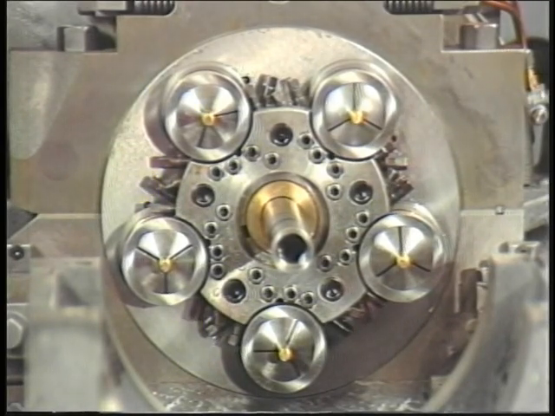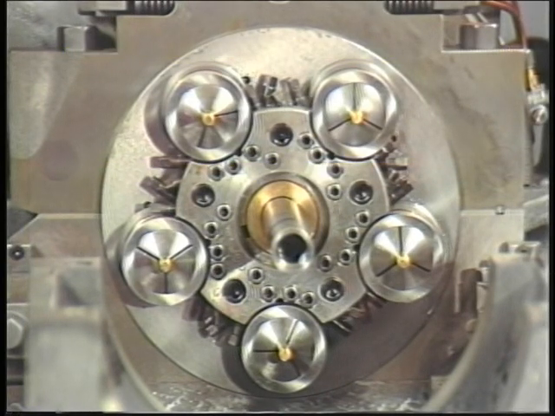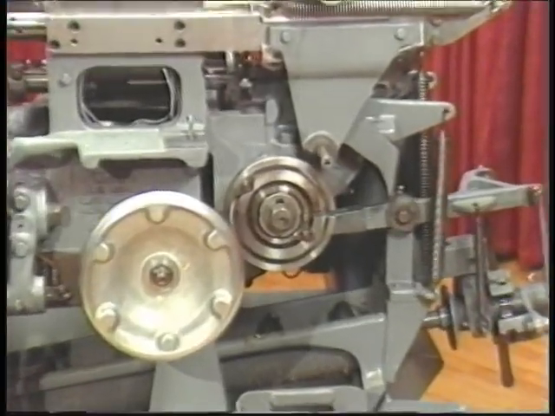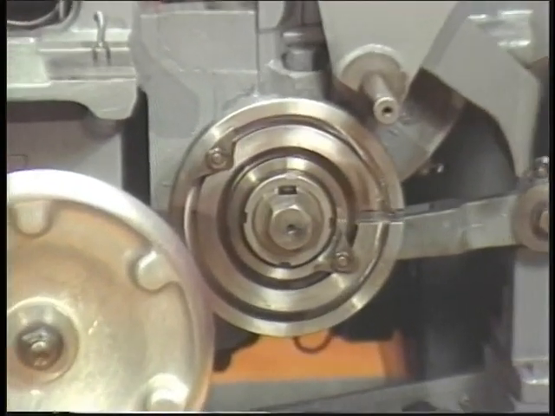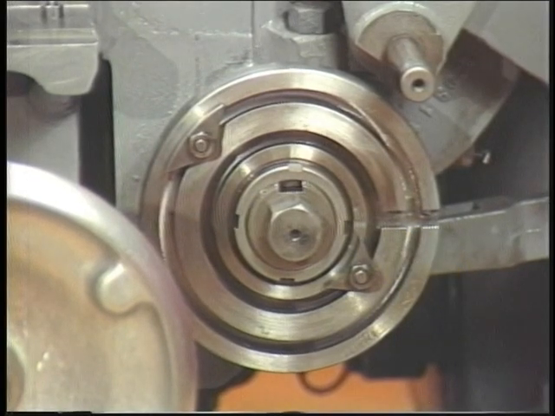An easy way to determine half index is to note when the top 2 work spindles are horizontal and parallel to each other. Another way to determine when the machine is on half index is to look at the slot on the bearing spindle opening and closing cam. When the slot is at 3 o'clock, the machine is on half index.